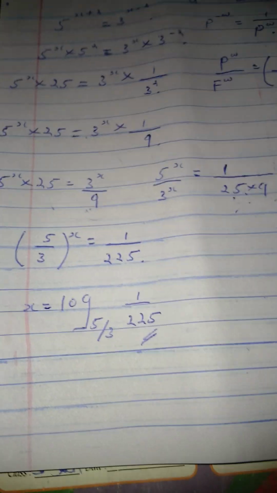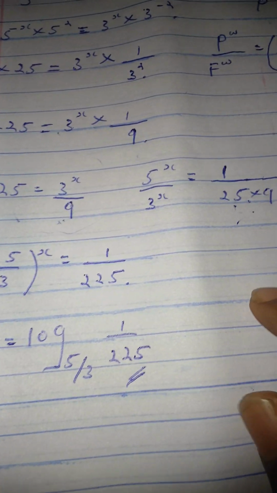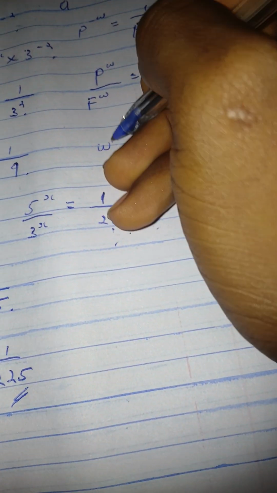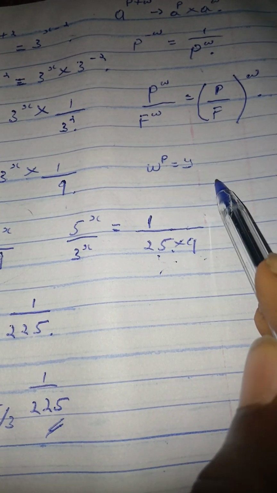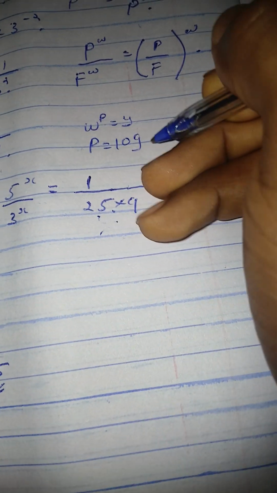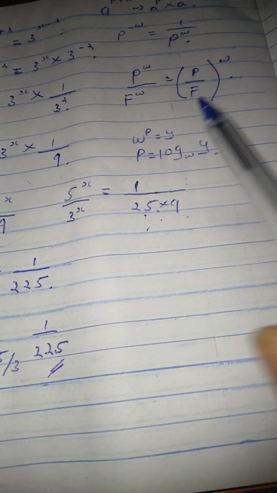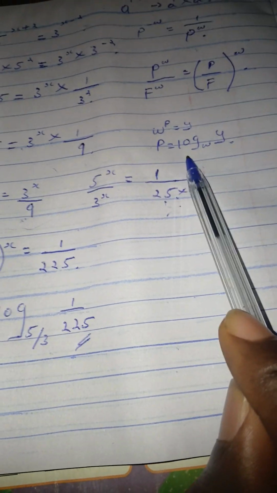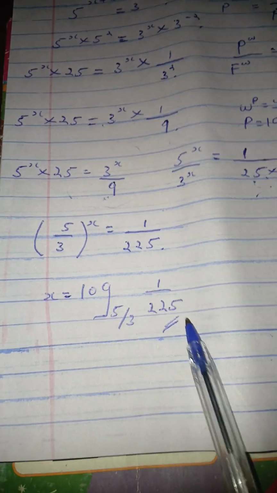Now the concept of changing indices to logarithm, we need to understand it. Let me give an example. Let's say we have w raised to the power of p equals y, and we have to change this to logarithm. Now, how are we going to do it? It will be p equals log of what? Log of y to the base of w. Now, that is the same thing here. So whenever you want to change an indices or an exponential equation to logarithm form, this is how we're going to do it. So that's what I applied in this place.